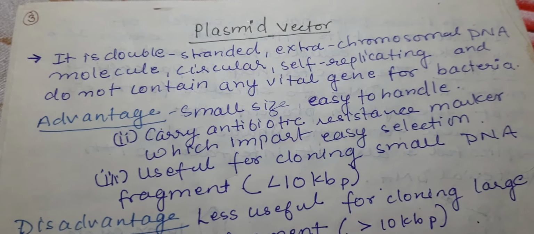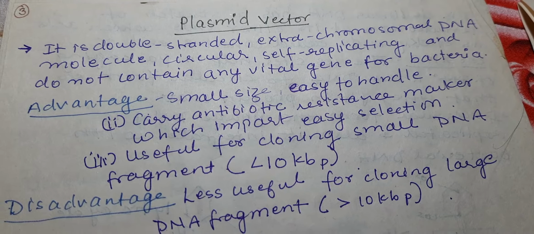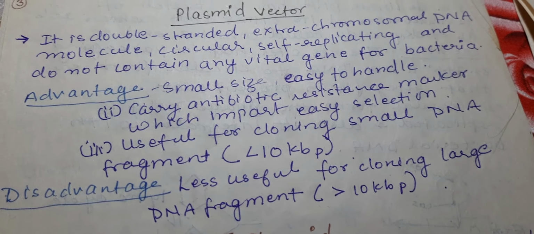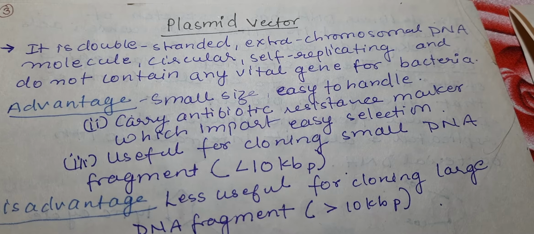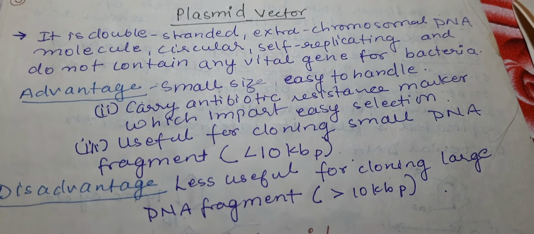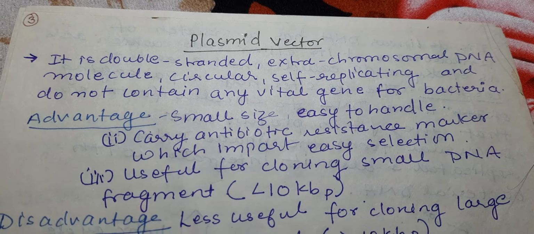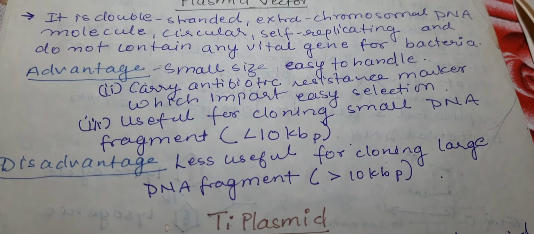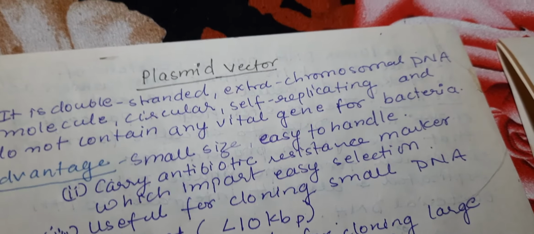So what are the advantages when we are using plasmid as a vector? Small size, easy to handle. It carries antibiotic resistance as a marker gene, which imparts easy selection between the recombinant and non-recombinant. Third, useful for cloning small DNA fragments which are less than 10 kilobase pair. The disadvantage is we cannot clone large base pair DNA.